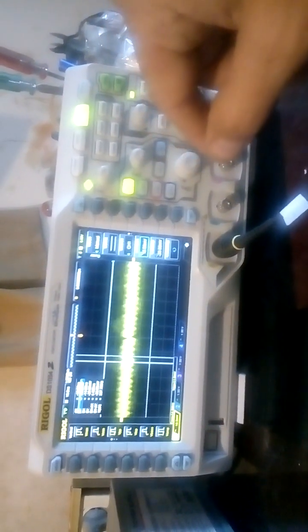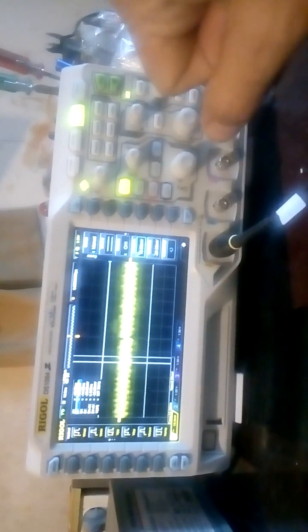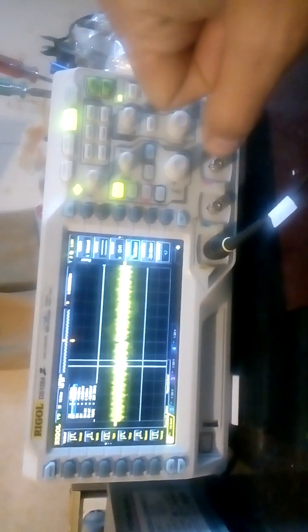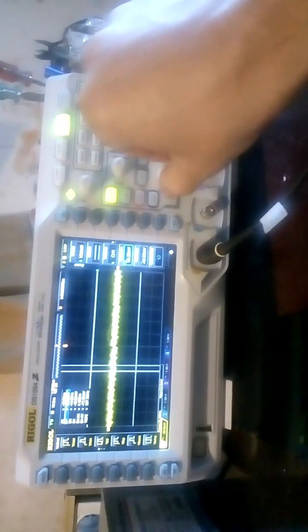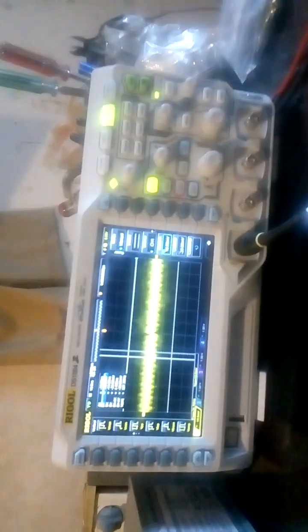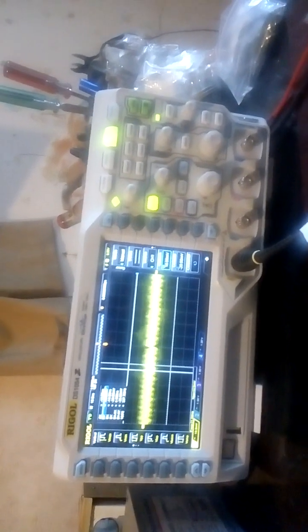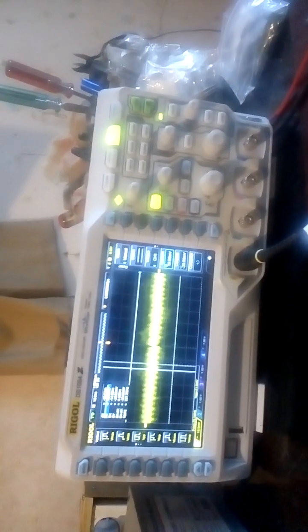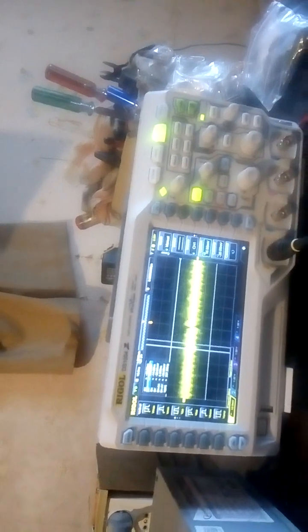The vertical voltage peak to peak we can measure is 10 millivolts. We have 10 millivolts of noise on my bench power supply. The load is warm.